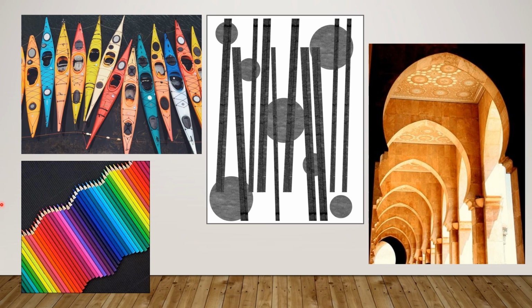Something's going on. Here, we're looking at bars and circles. Everything is made of bars and circles. But the variety is that some of the circles are smaller, some of them are bigger, some of the bars are narrower, some are wider.